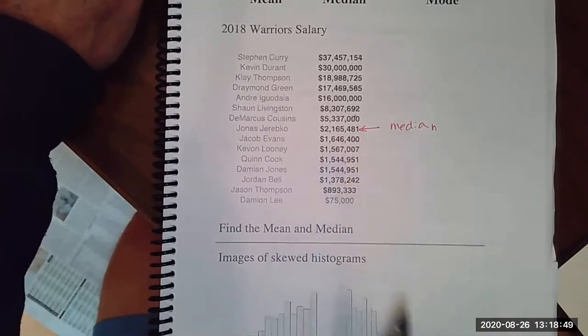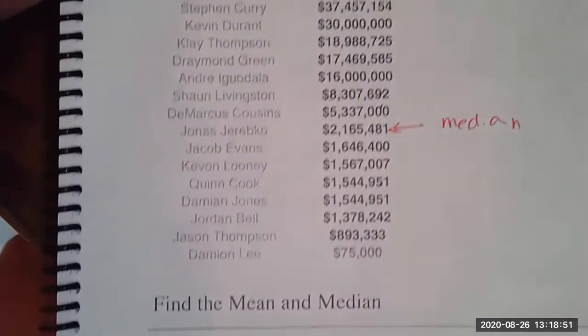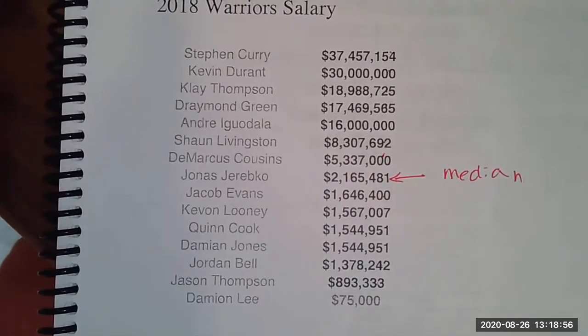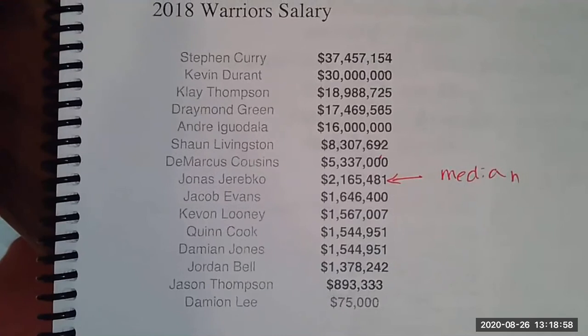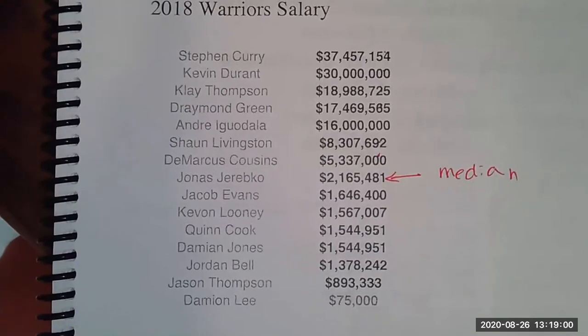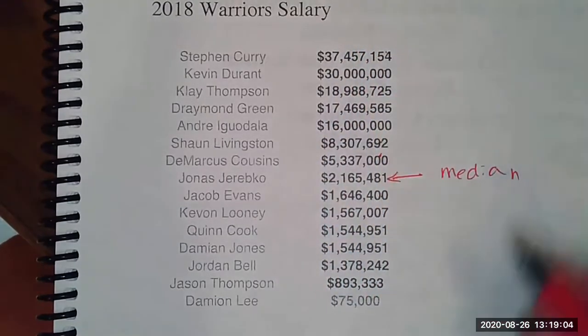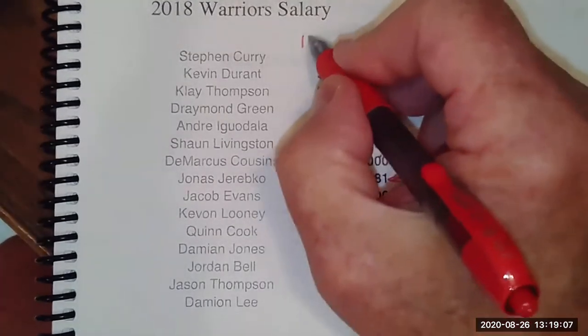Okay, here's how this works. If they ask one more player to join their team, let's say they asked LeBron James, and they paid him, and let's say his salary was $100 million.